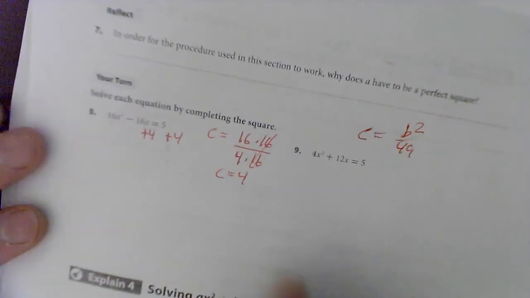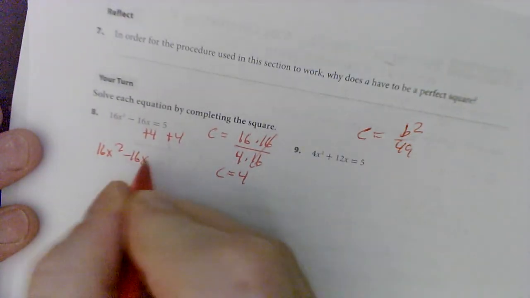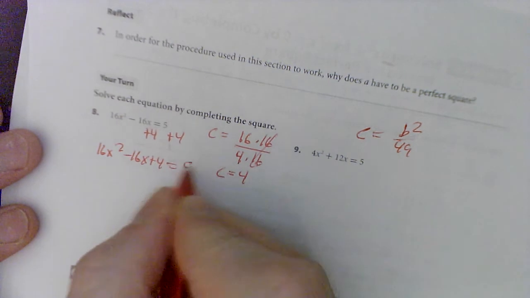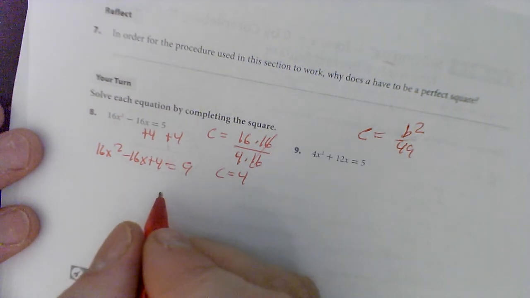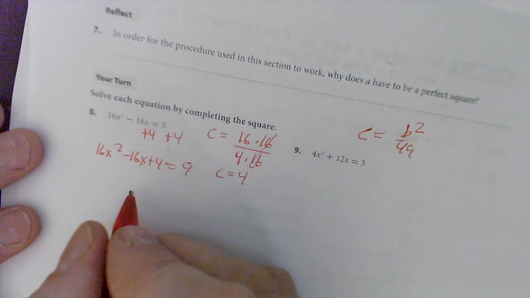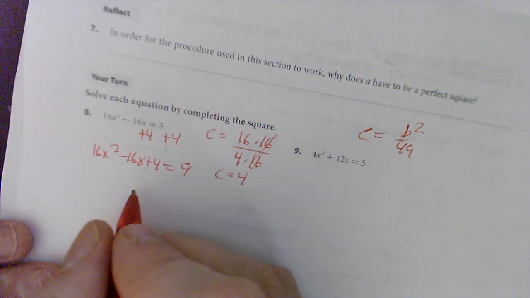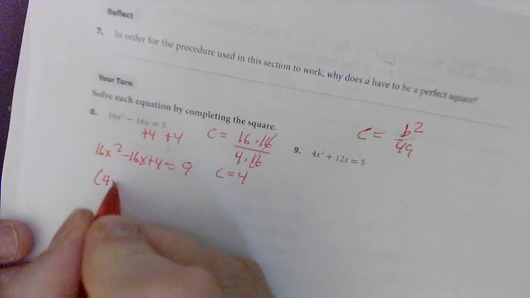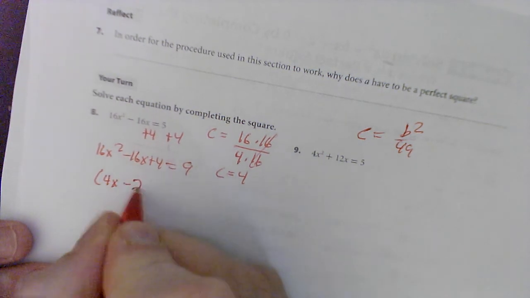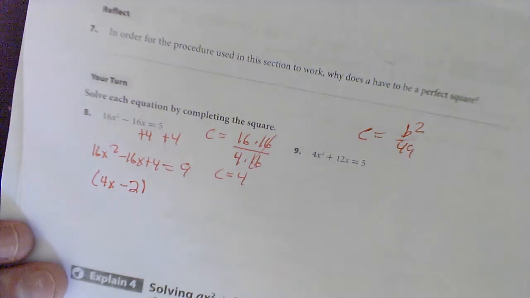Okay. And we've got 16x squared minus 16x plus 4 equals 9. This should factor, right? Let's see if it does. 4x minus 2, squared.